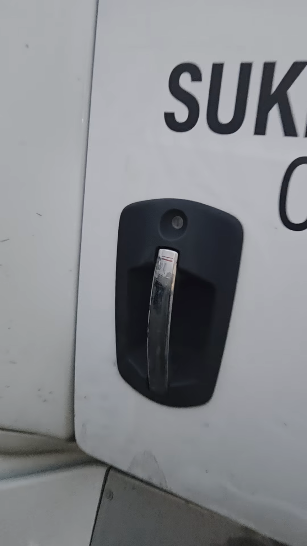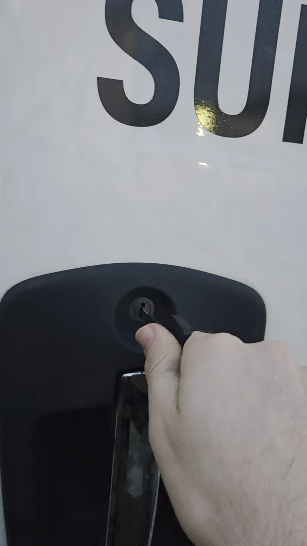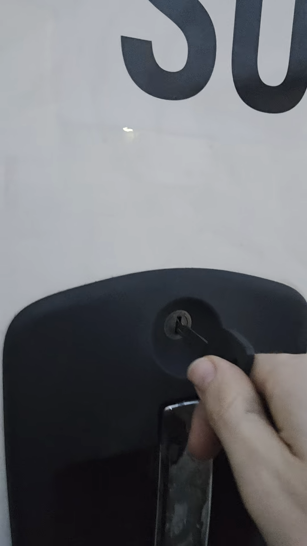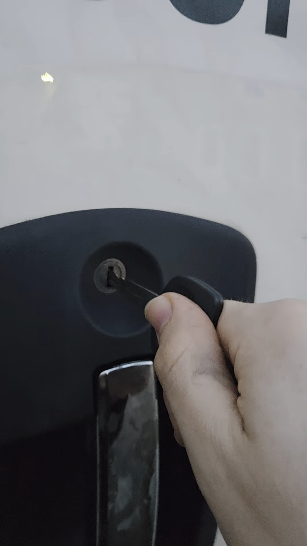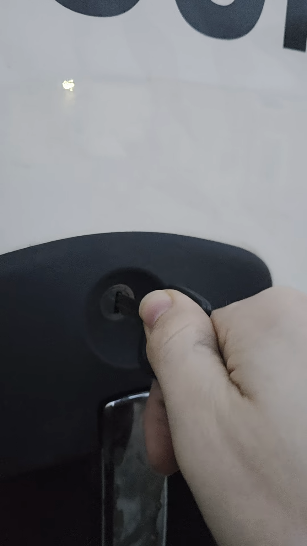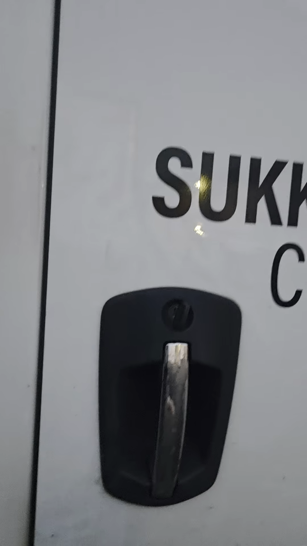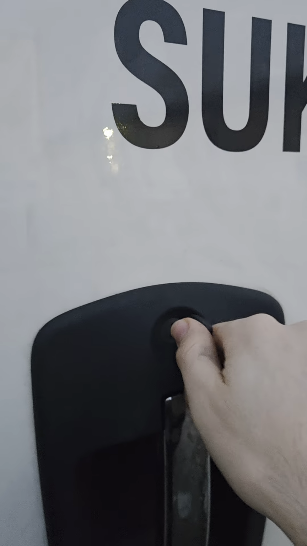However, it did work very easily on the passenger side door. What I had to do is turn to the right on the passenger side door. What you do to open it is you push it in and out, a little bit, and you turn. First of all, I just want to show you that the door is closed.